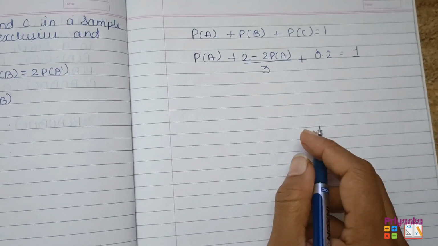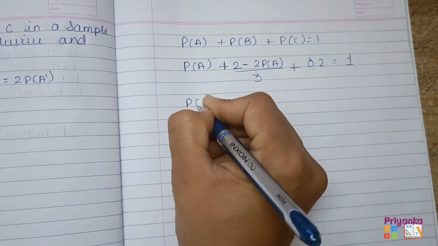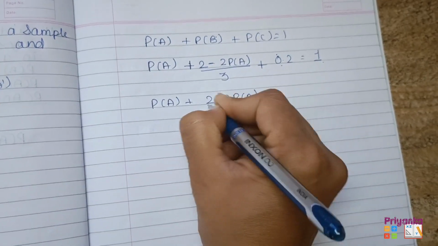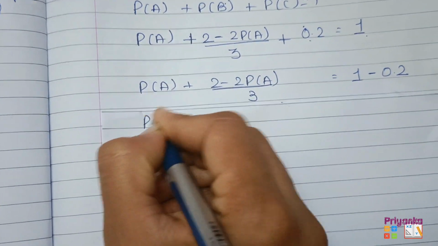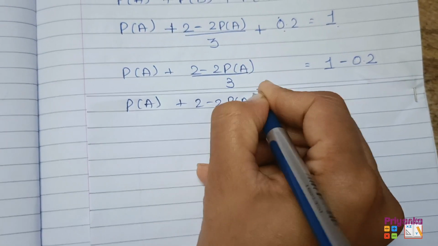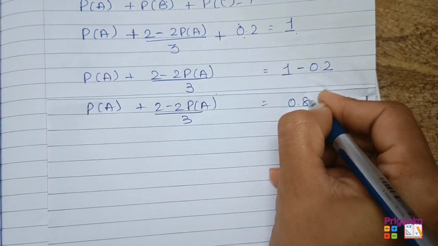So now out of this situation, here is the number which we can take out. So P of A plus 2 minus 2 P of A upon 3 equals 1 minus 0.2, which is 0.8.